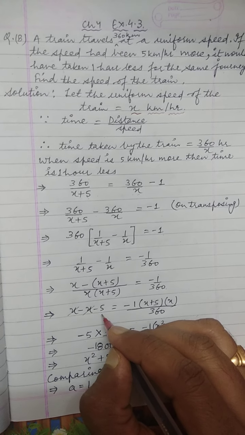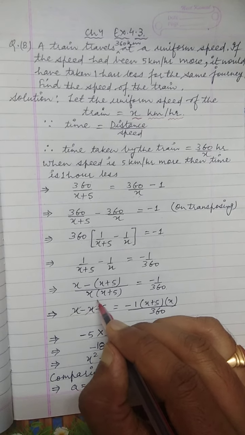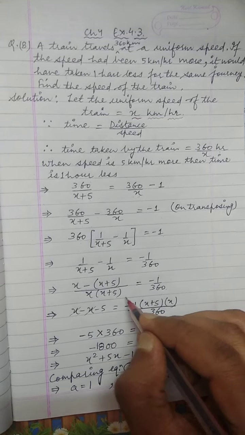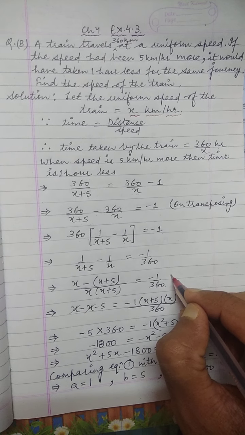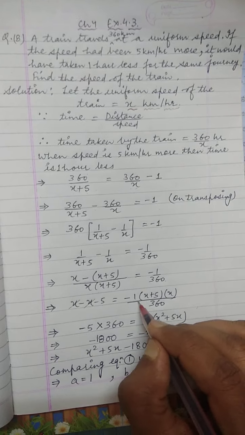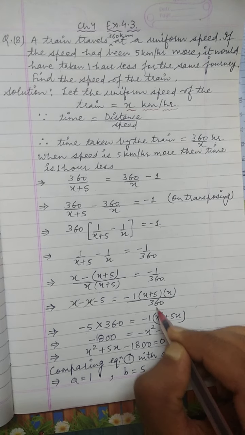Here on the left side we only have minus 5, and this denominator term, which is x multiplied by x plus 5, will be cross multiplied to the numerator of the right hand side. So here we have minus 1 multiplied by x plus 5 multiplied by x, whole upon 360.